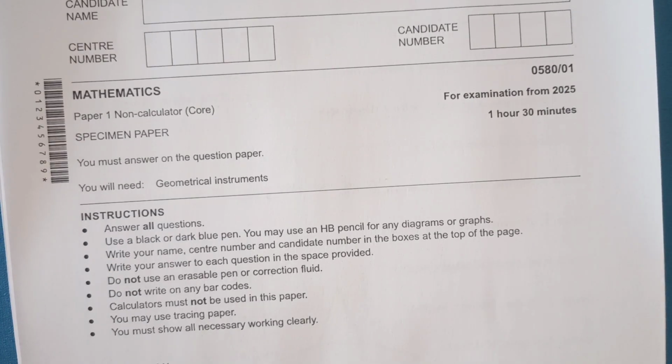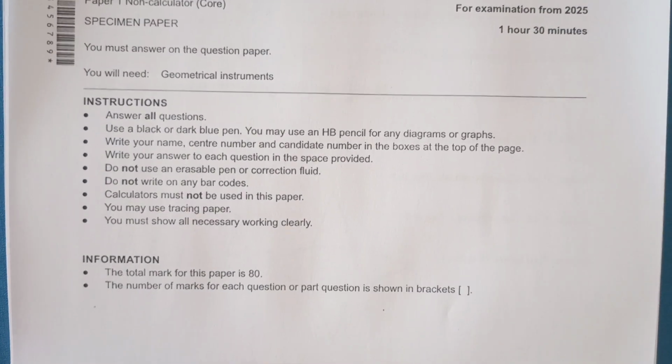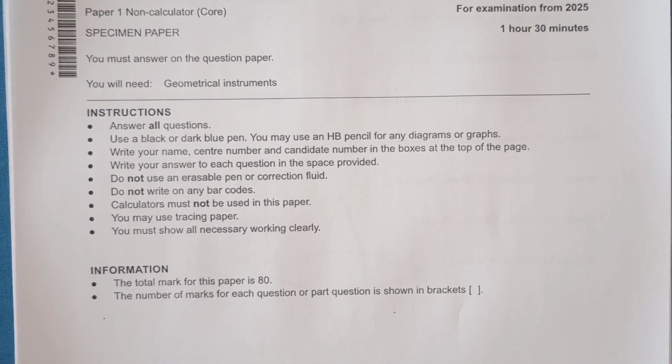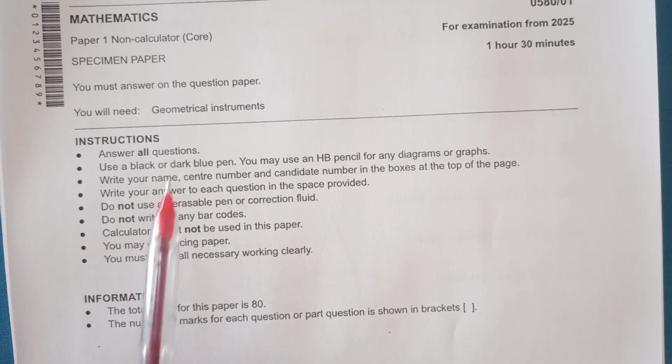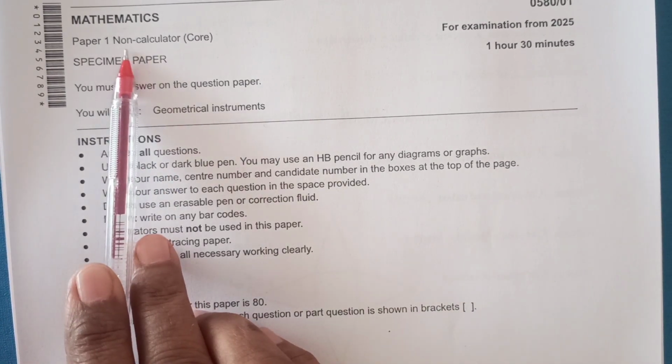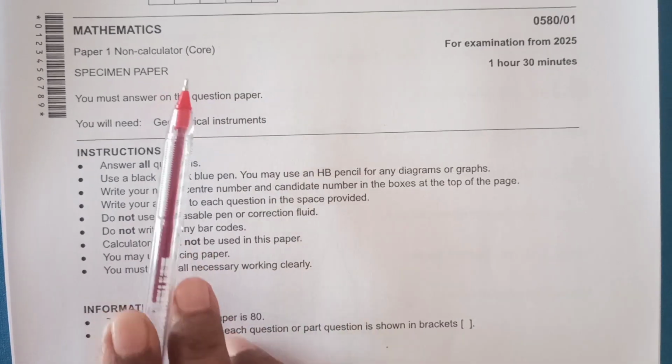So here are the instructions. Other instructions are the same, but the biggest change that you can see is that paper 1 is non-calculator. This is for the core students.